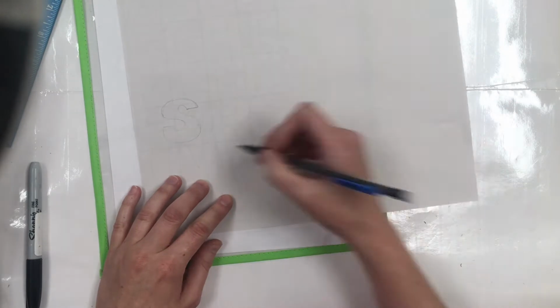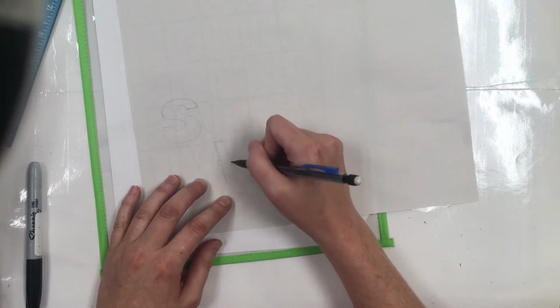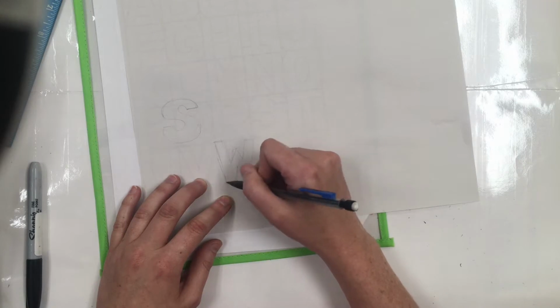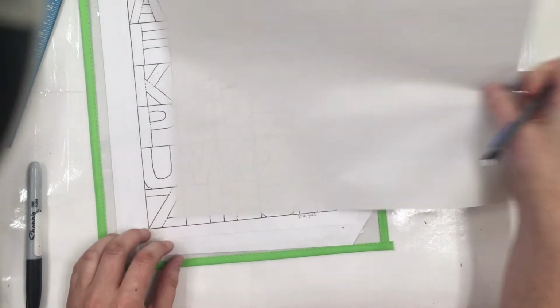I'm gonna go ahead and sketch a few of my letters using the reference, and then I'm gonna freehand the next set.